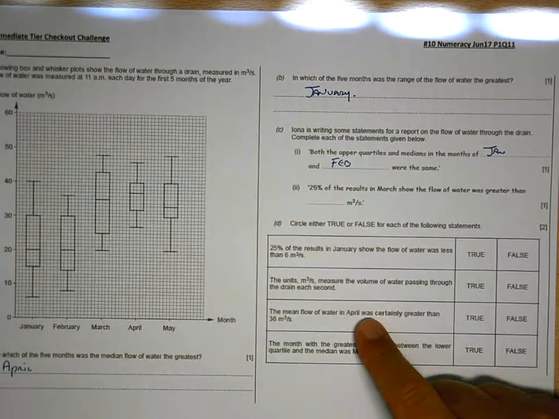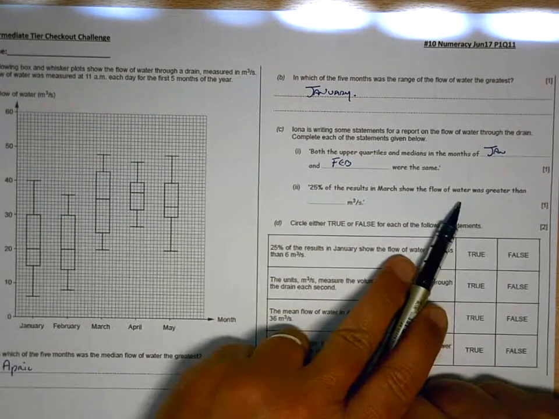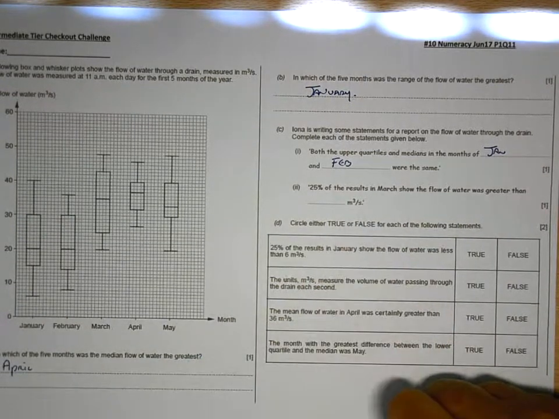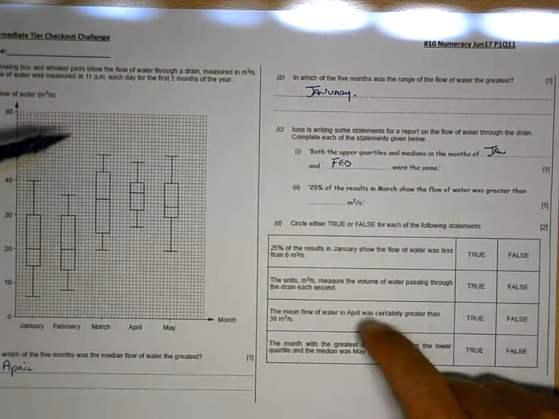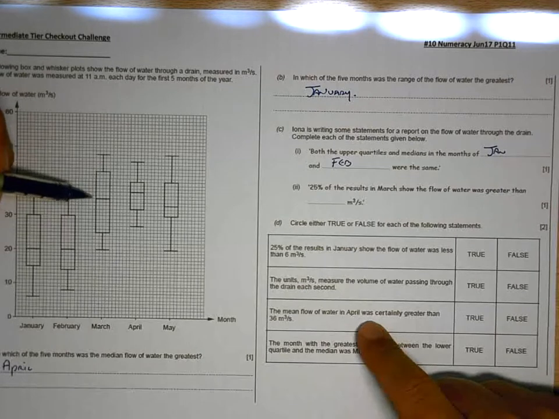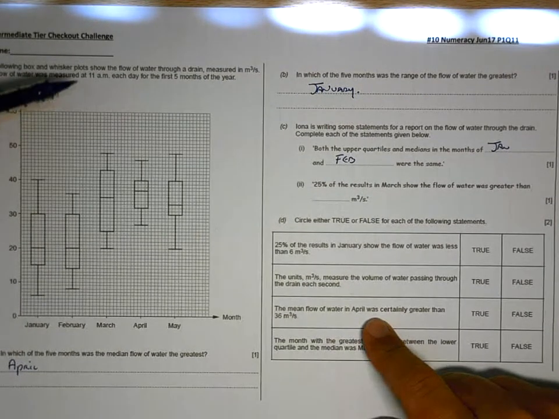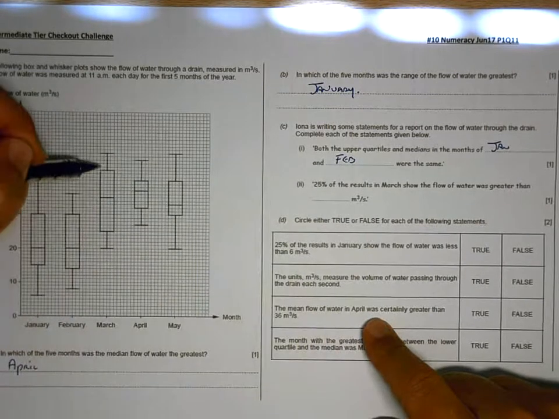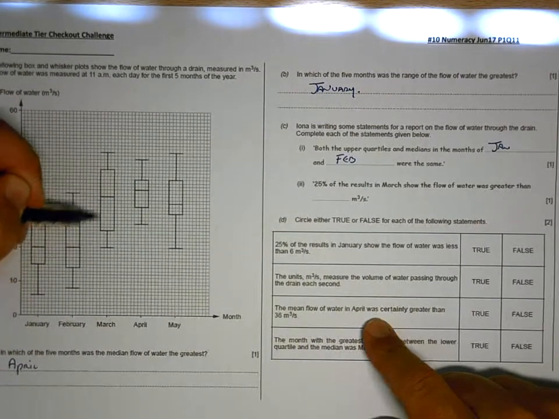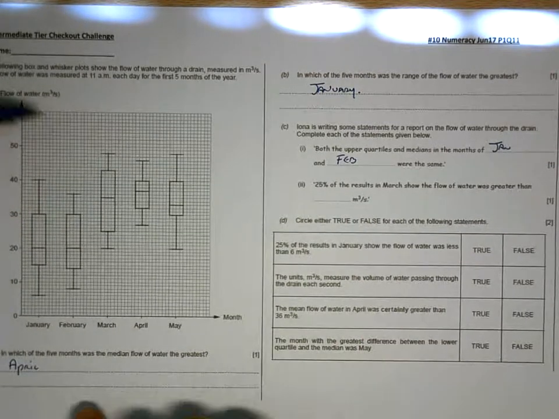25% of the results in March, so here's March, so this is the box that we're looking at, show the flow of water was greater than blank. So here's March. Greater than means we're looking at the upper parts of the boundaries. So 25%, that's 25%, that's 25%, that's 25%.